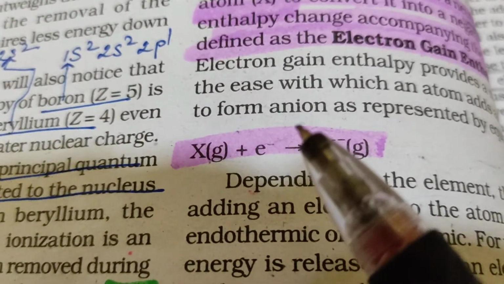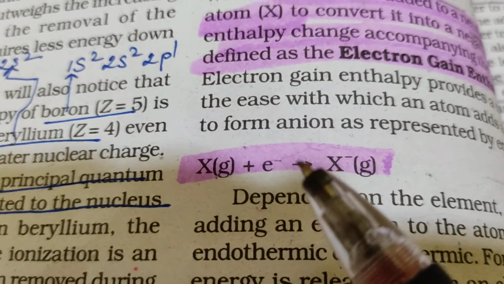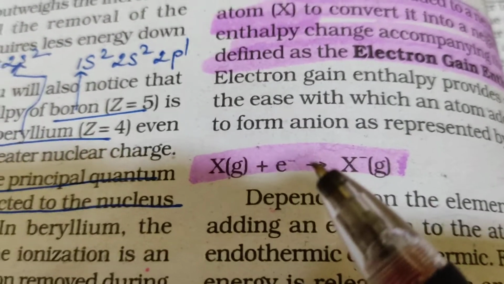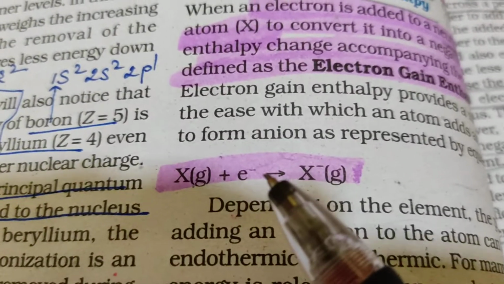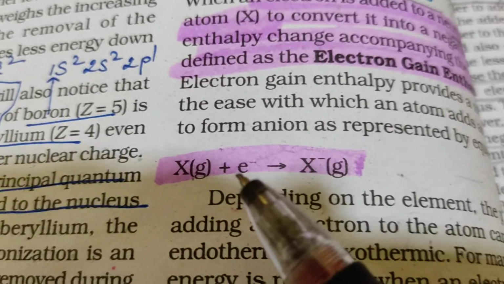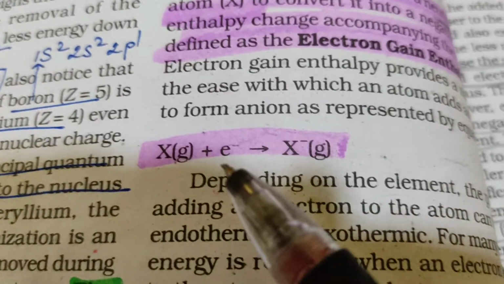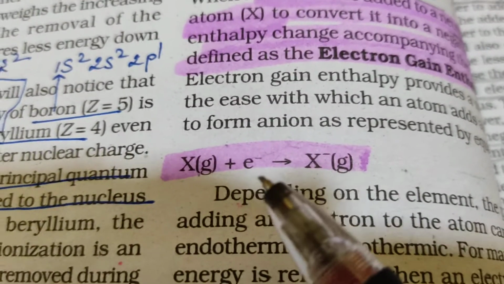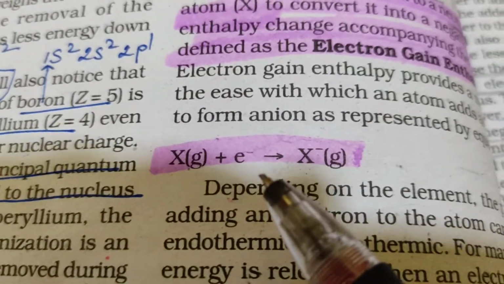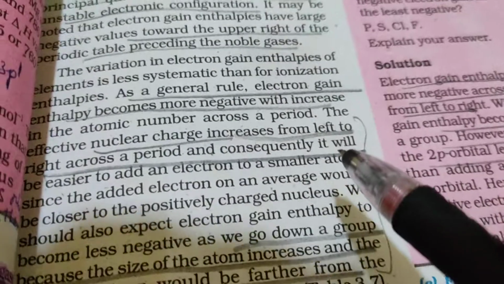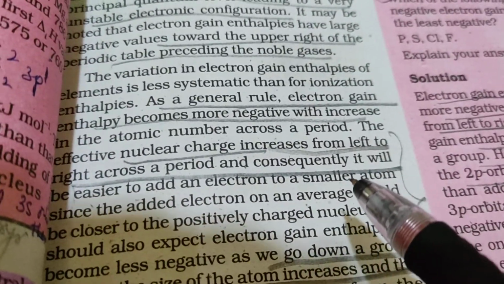Now, we know that half-filled and fully filled orbitals are more stable, so they have less tendency to accept an additional electron, and so their electron gain enthalpies are less negative. Now let us understand the periodic trends of electron gain enthalpy.